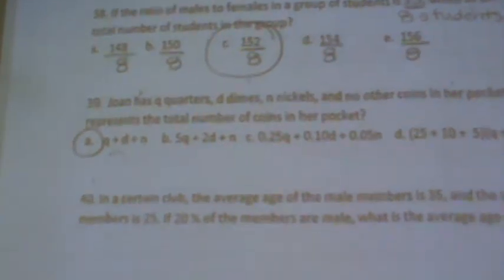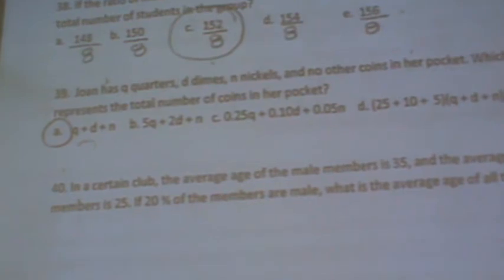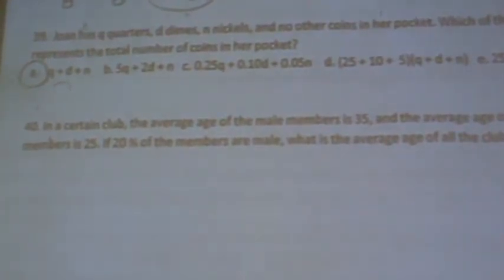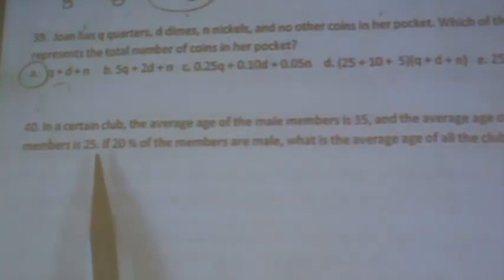And this last one I thought was one of the more difficult ones. I had to read this one like 5 times to understand what they were asking. So let's see if I can help you out here. It says, in a certain club, the average age of male members is 35. And the average age of the females is 25.